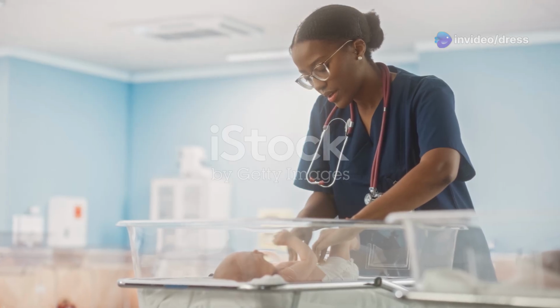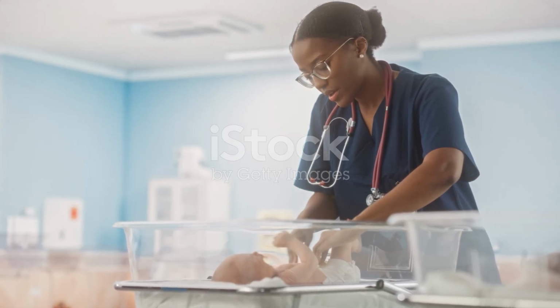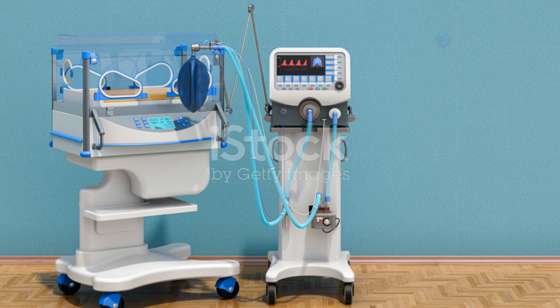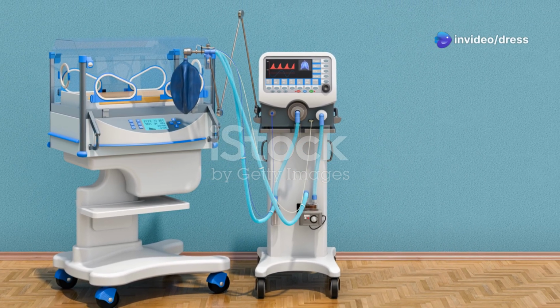High-frequency oscillatory ventilation, or HFOV, is another option for severe respiratory failure. It delivers small tidal volumes at high frequencies to minimize lung injury.